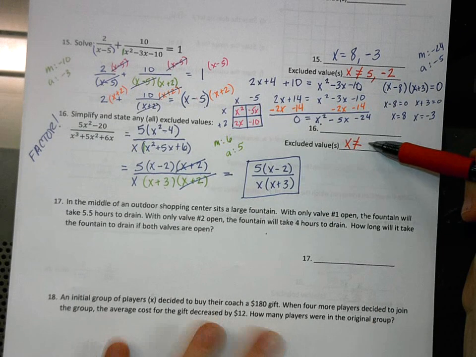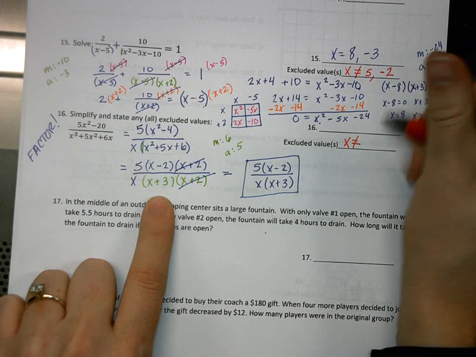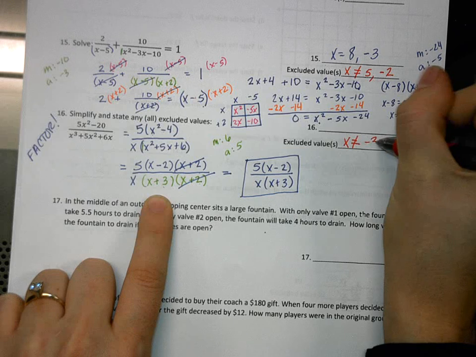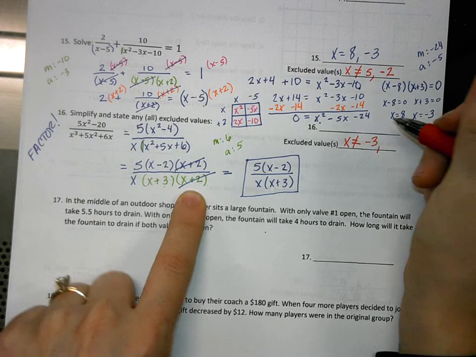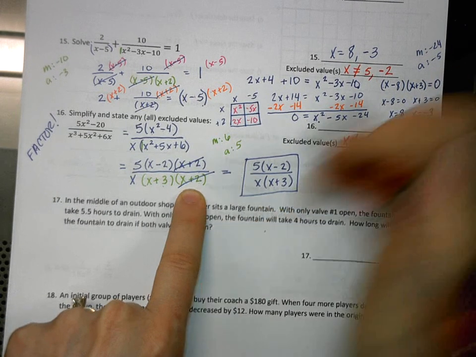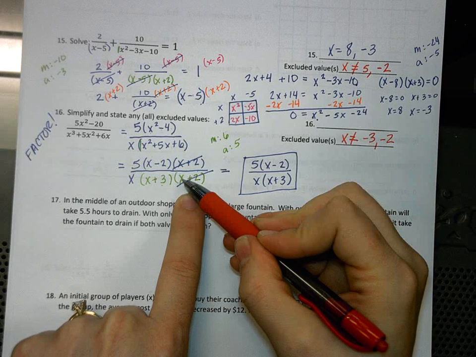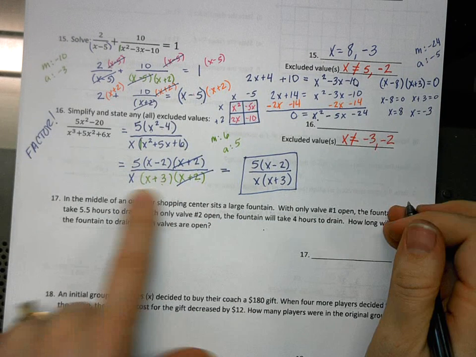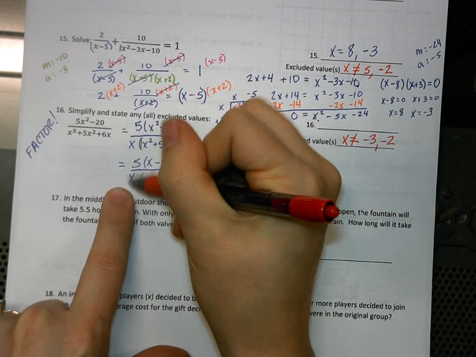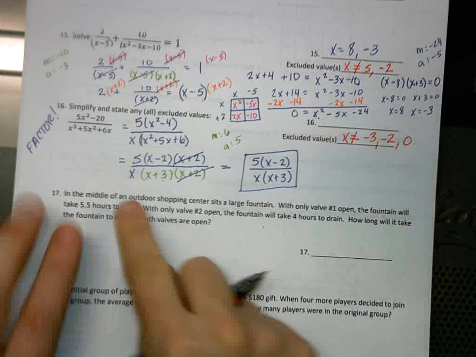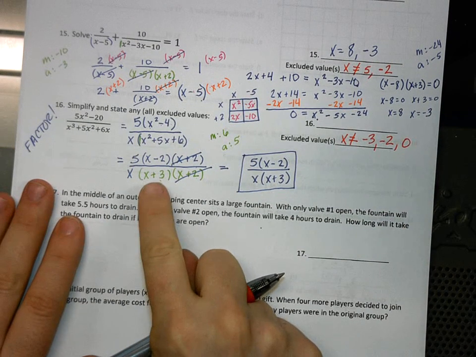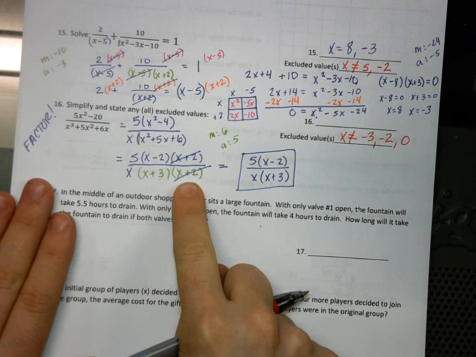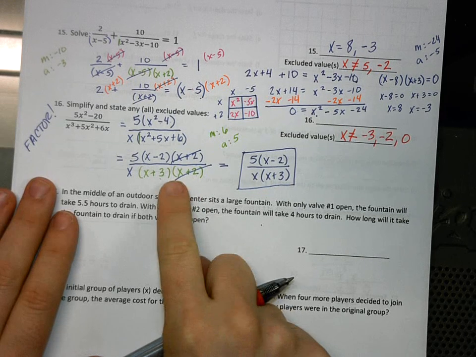What x values can I not have for my denominator? Negative 3. 2. Negative 2. Make sure that's x plus 2, so you would plug in a negative 2. Anything else? 0. So if I plug in 0 here, I get 0 times 3 times 2, which would be 0, right?